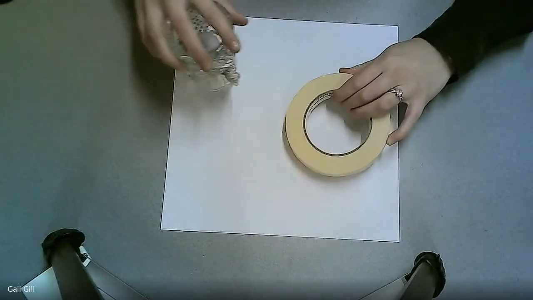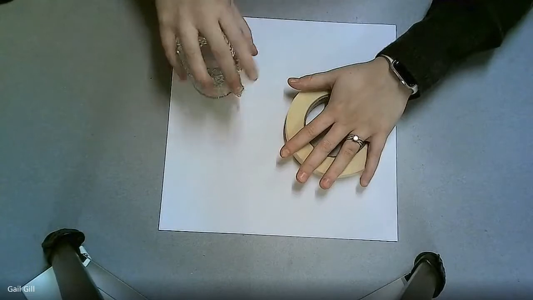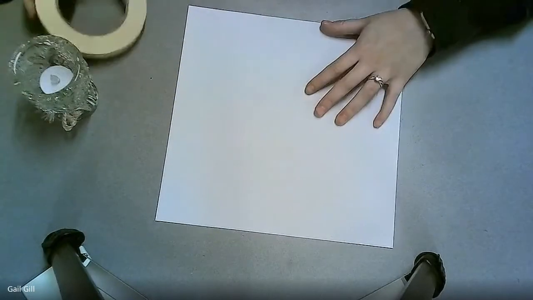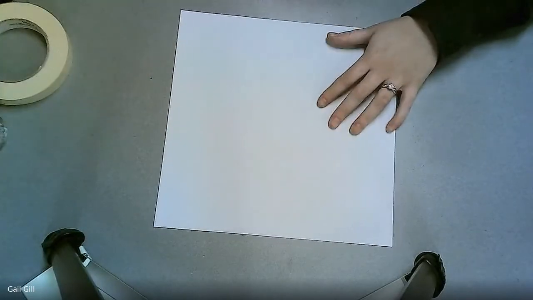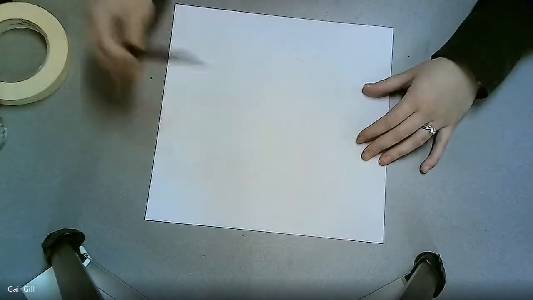You're also going to want two circular objects that you can trace. You want a large one and a small one. And you're also going to want a pen, pencil, or marker. I'm going to use a small marker.